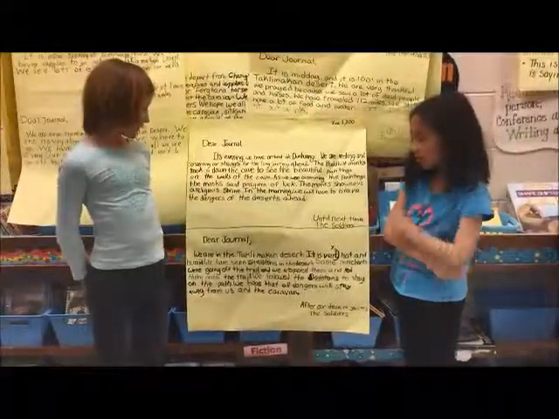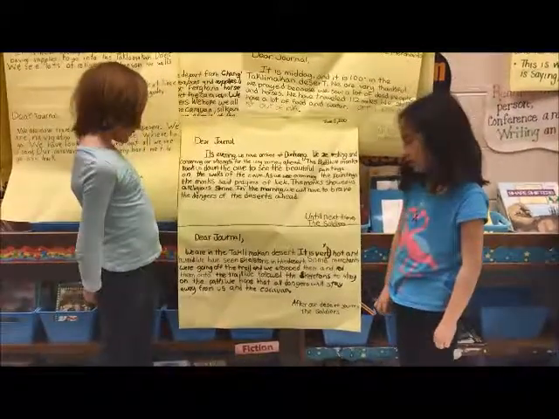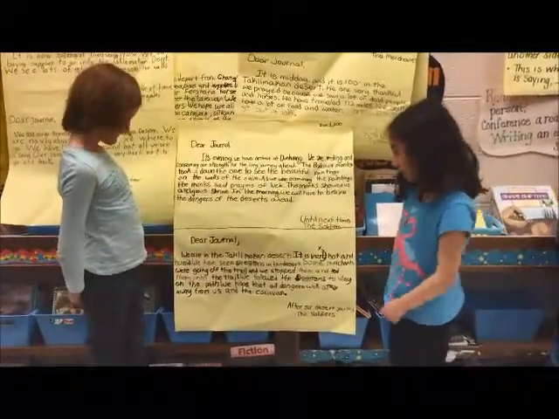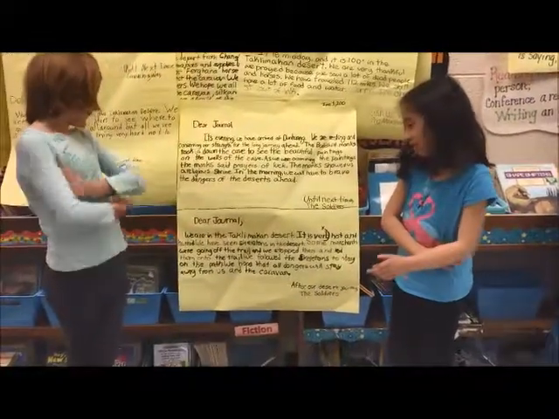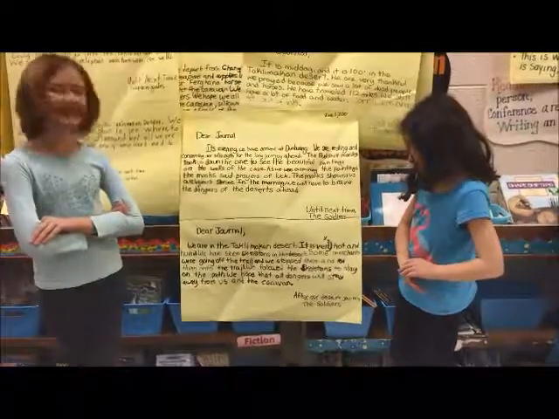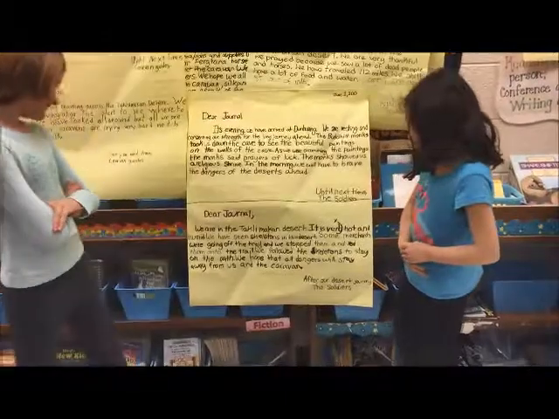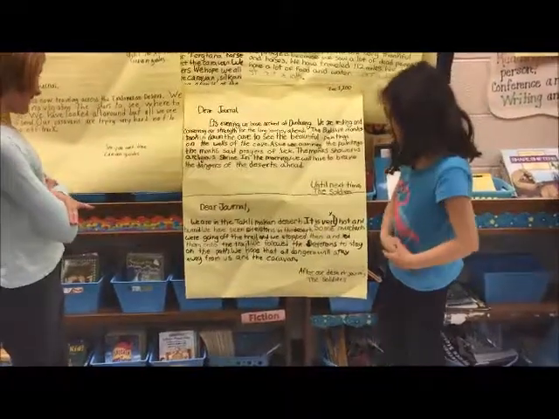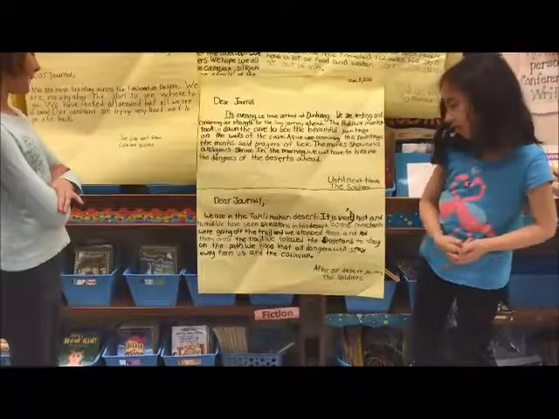Dear Journal, we are in the Taklamakan Desert. It is very hot and humid. We have seen skeletons in the desert. Some merchants were going up the trail and we stopped them and led followed the skeletons to stay on the path. We hope that all dangers will stay away from us in the caravan.